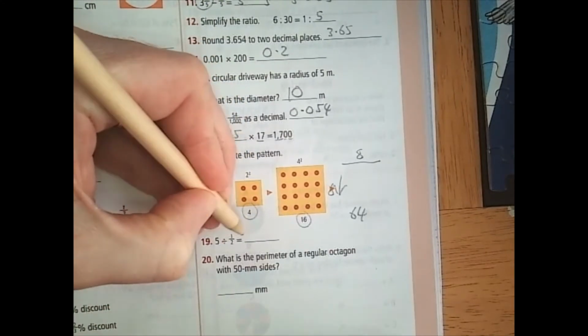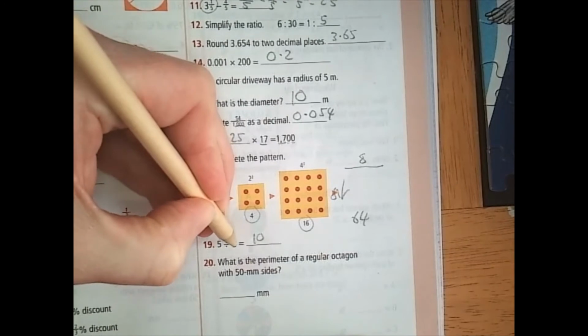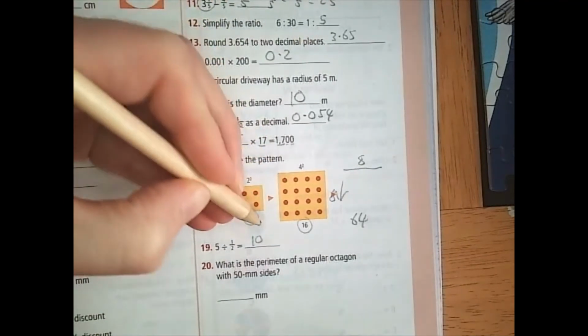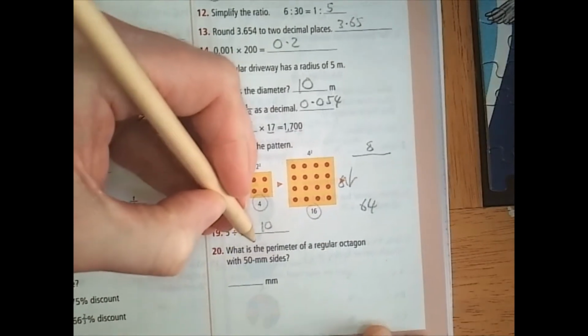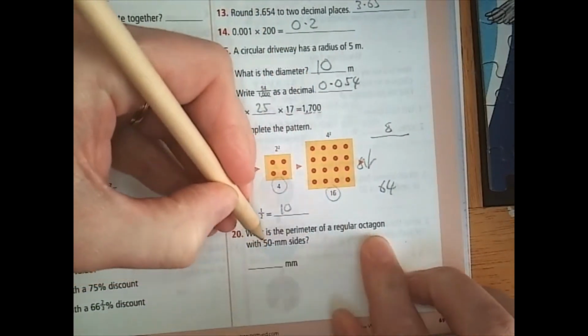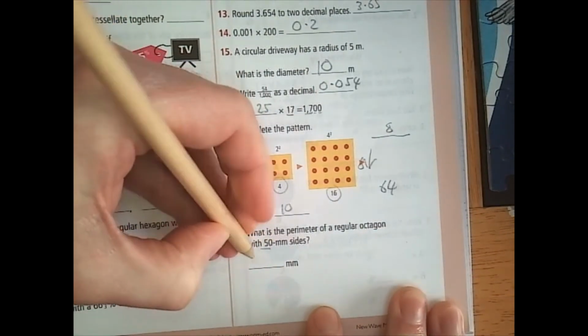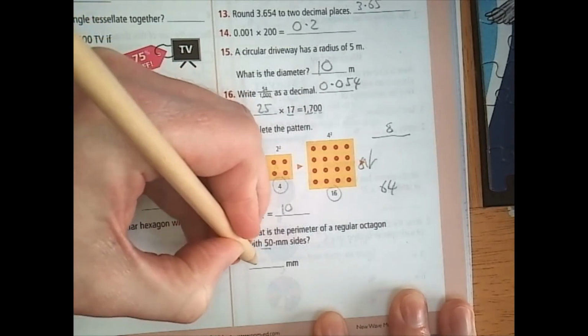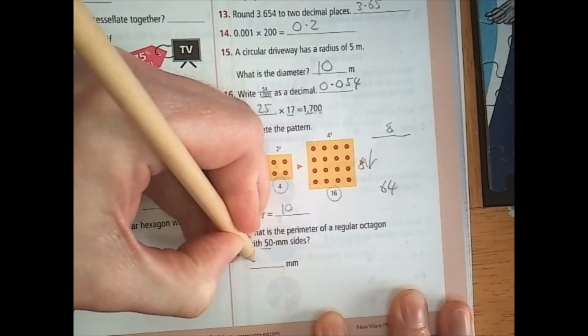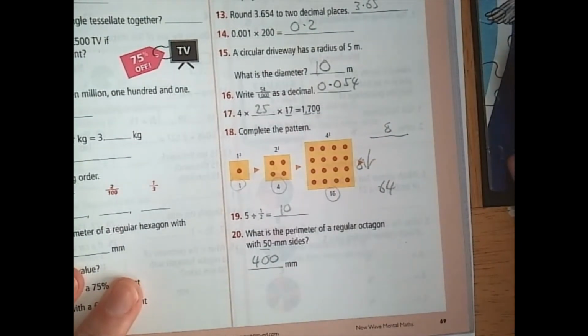Question number 19. 5 divided by 1/2 is going to be 10. How many halves is there in 5? Or you flip the 1/2 over and multiply. So 5 multiplied by 2, 10. And what's the perimeter of a regular octagon with 50 millimeter sides? Well, an octagon is 8 sides. And it's regular, so they're all the same length, 50. So it's 50 multiplied by 8. Well, 5 multiplied by 8 is 40. So 50 multiplied by 8 is 400. Okay.